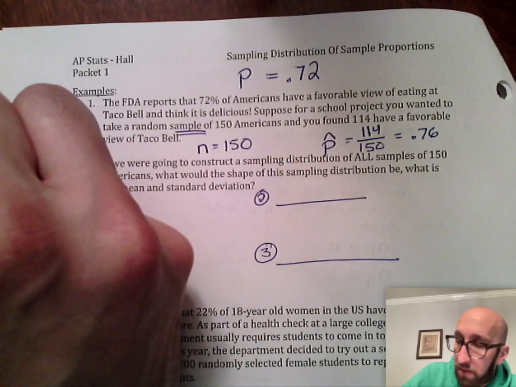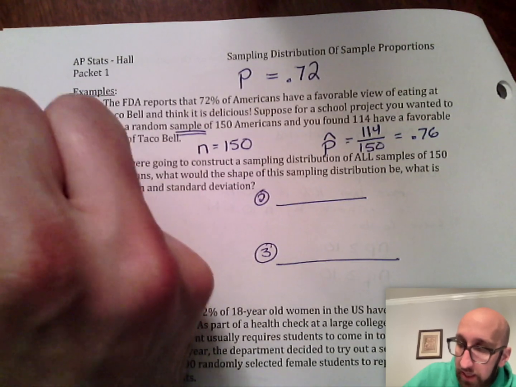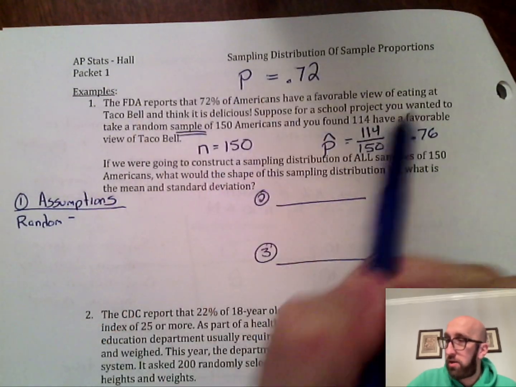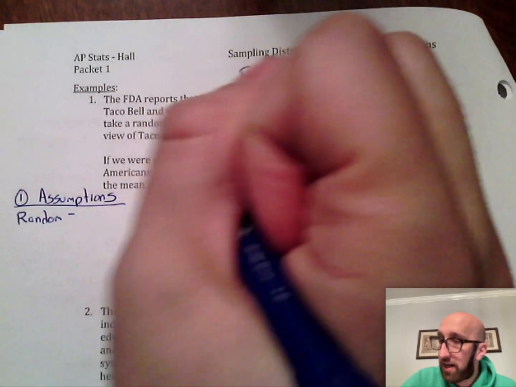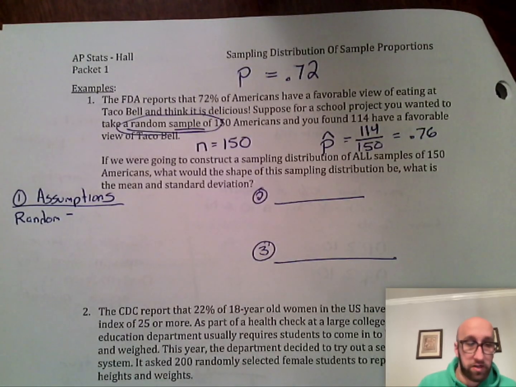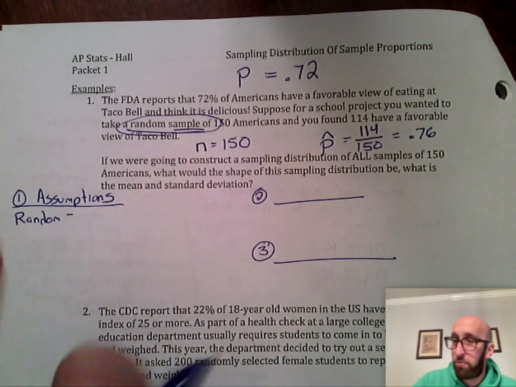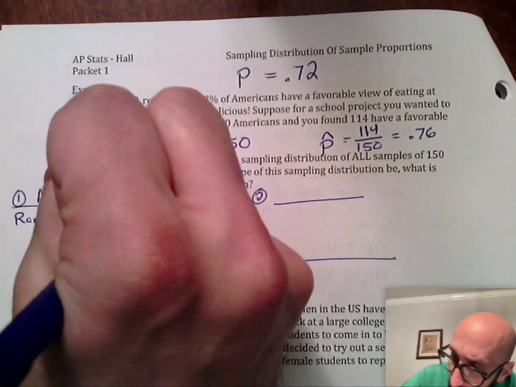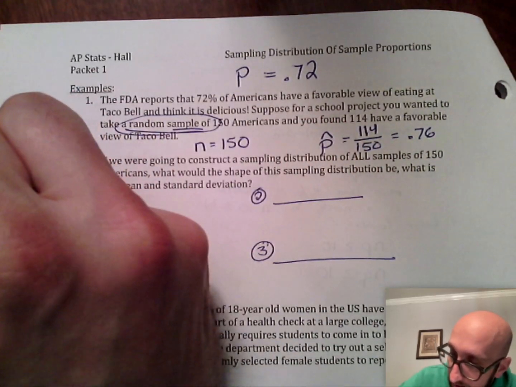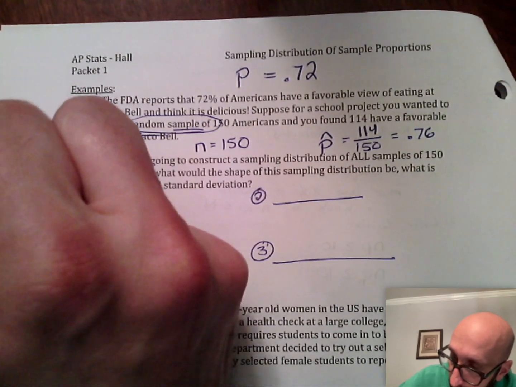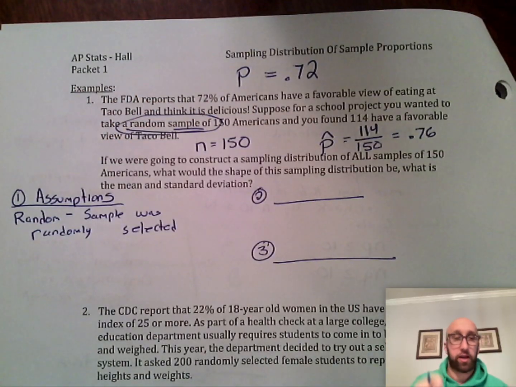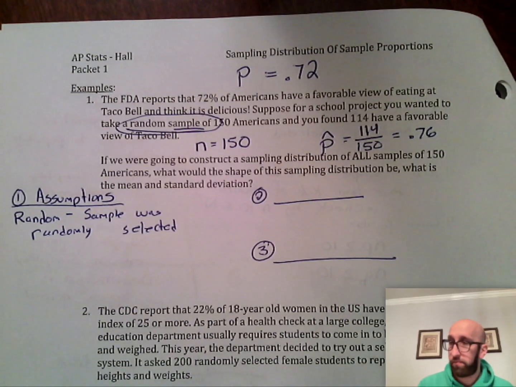So those were the first three things you wrote down today. The first thing I'm going to check is, do we have randomization? When I read through this problem, you kind of skim through it pretty quick. It does say we took a random sample. So all I'm going to say for random is our sample was randomly selected. Check. Great. Grand. Wonderful. Okay.